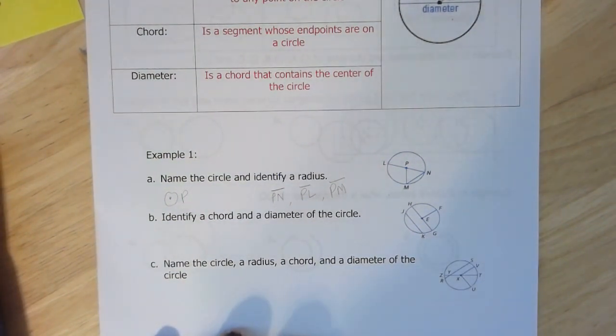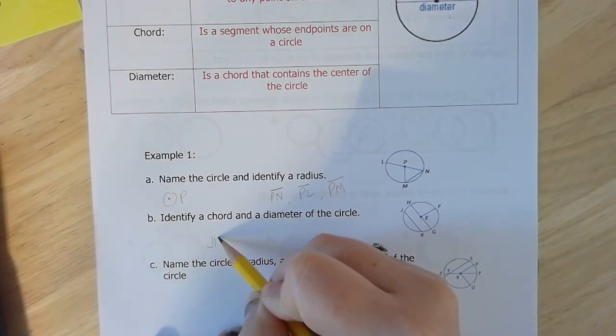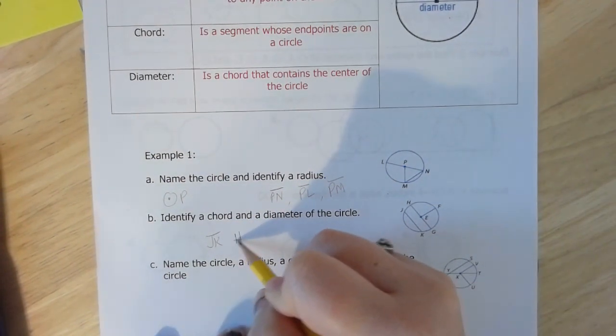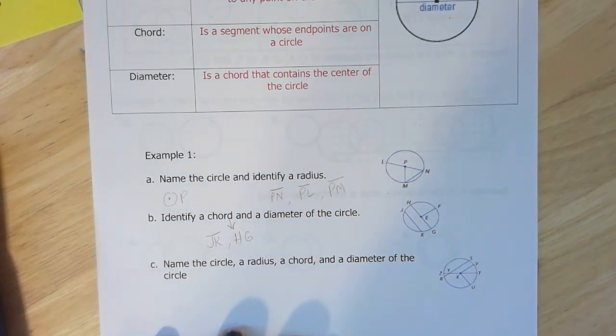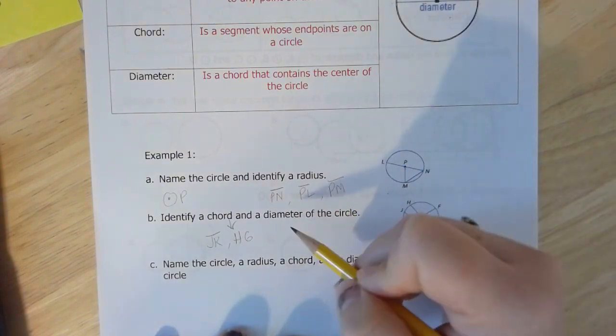Part B, in this picture, wants us to identify a chord and a diameter of the circle. Okay, a chord goes between endpoints on your circle. So there's two different chords that you could write. You only have to write one, but a chord could be JK. Okay, or it could be HG. Our diameter is a line that touches the endpoints of our circle, but it goes through the center. So it has to go through the center and touch the endpoints. That has to be HG.